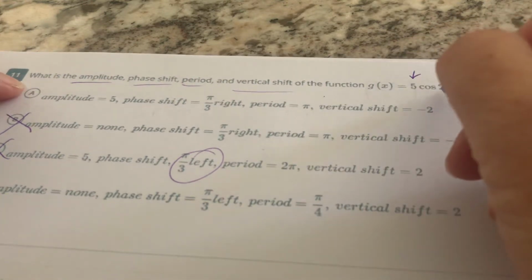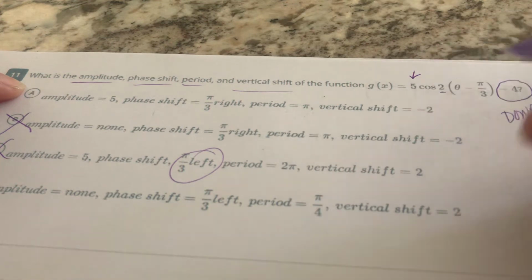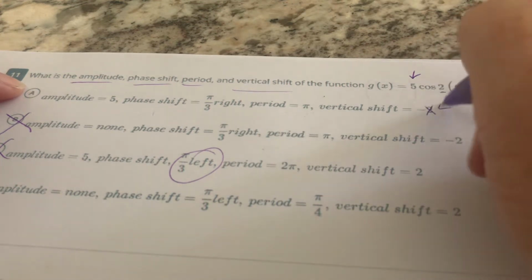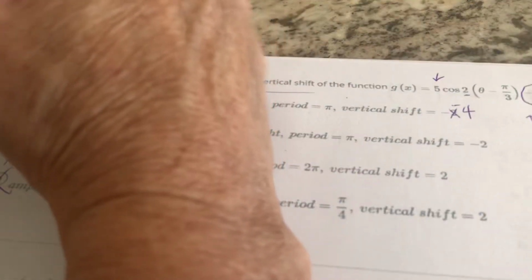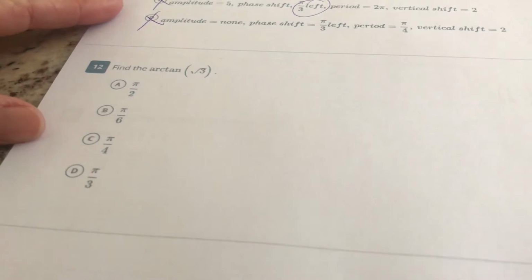Period would be 2 pi divided by 2. So that's right. And then this one should say a vertical shift. It should say down 4, but that 2 should have been a -4. So I think the correct answer is supposed to be A, even though there was a typo on that one. But she fixed it. You just may not see it yet.